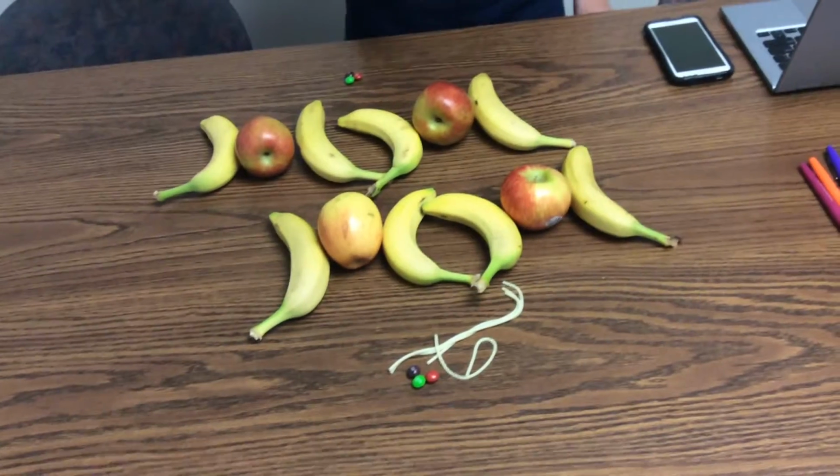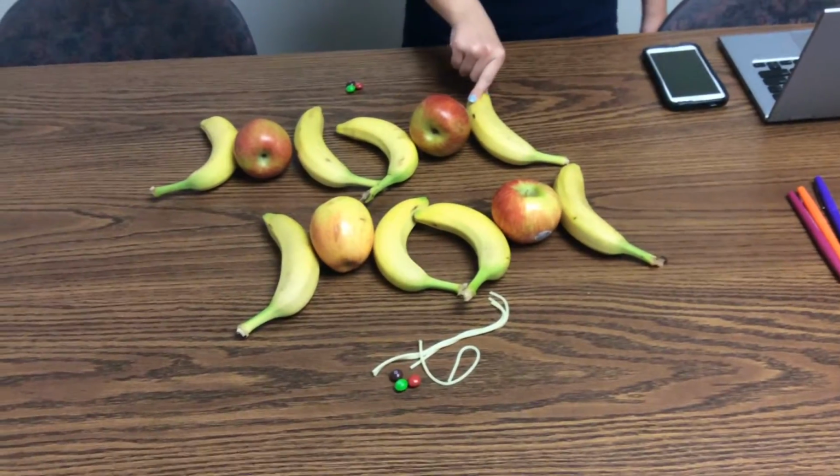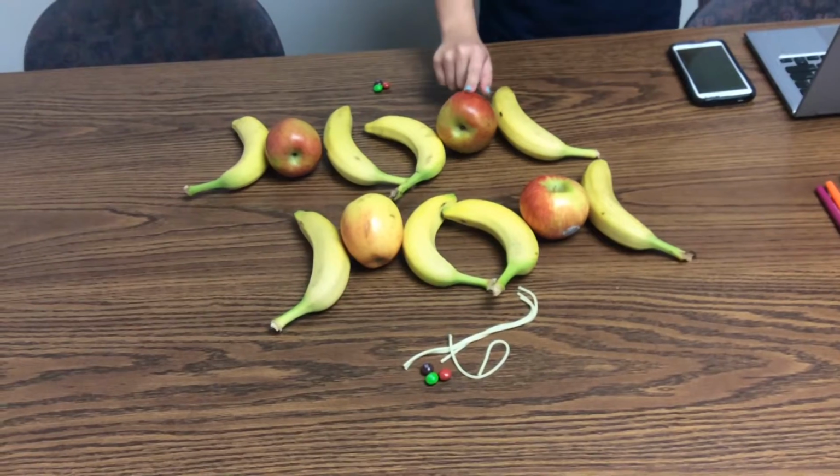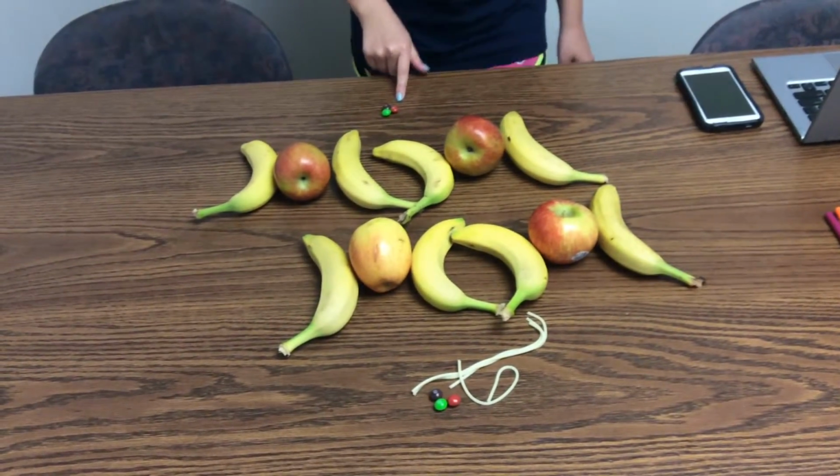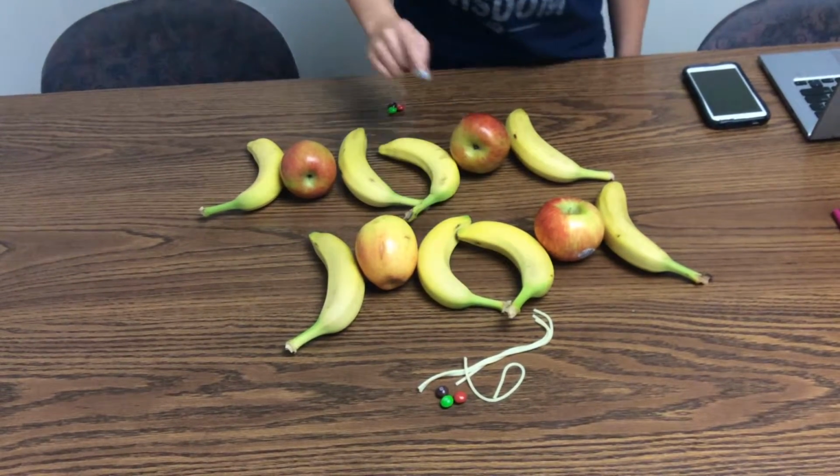The bananas represent the chromatids of the chromosomes, the apples represent the centromeres, the Skittles represent the centrosomes, and the spaghetti represents the microtubules.